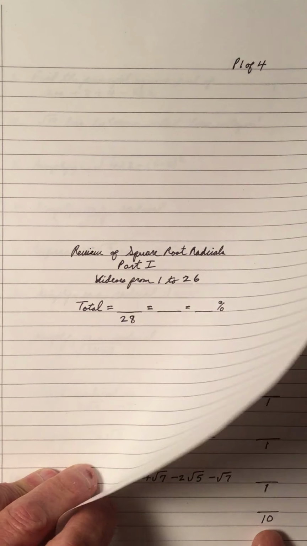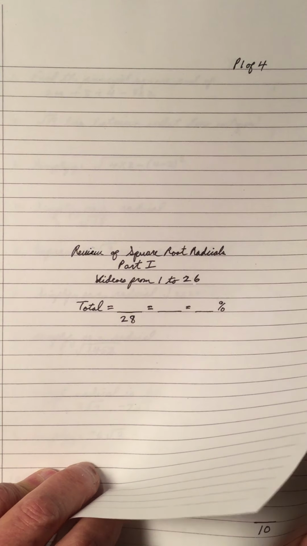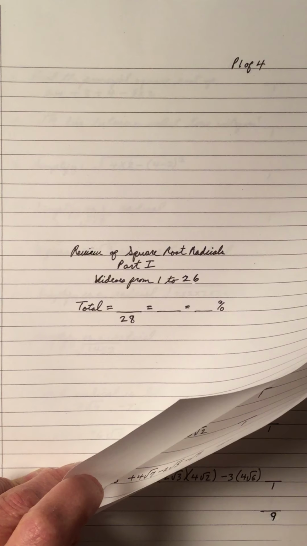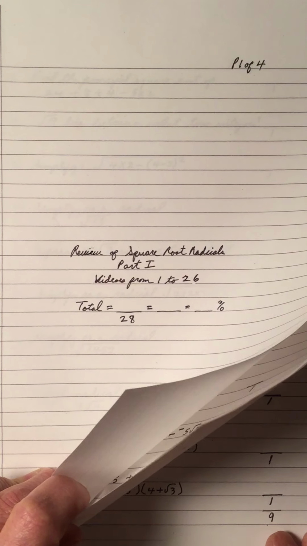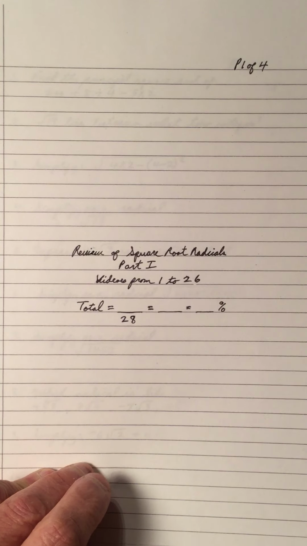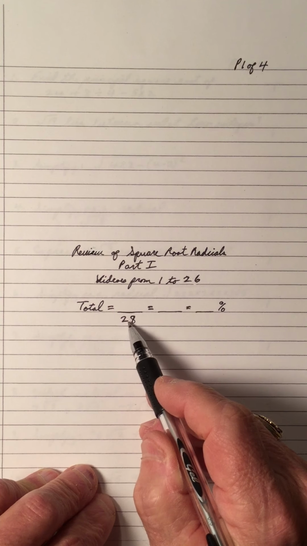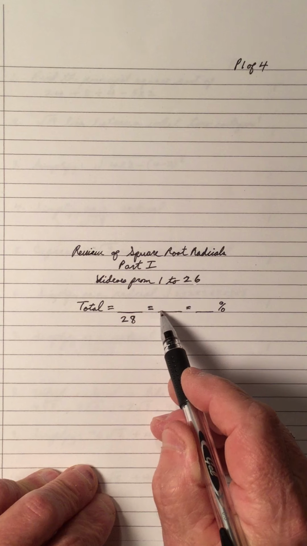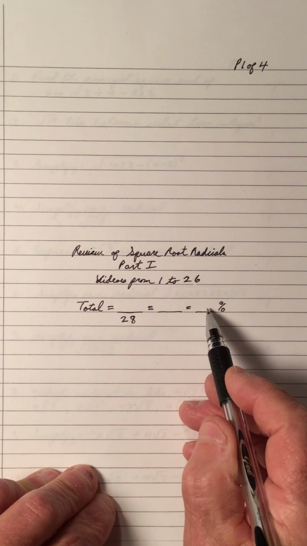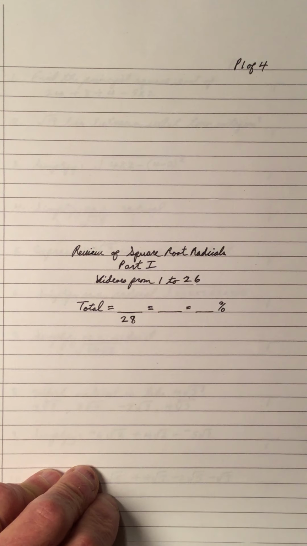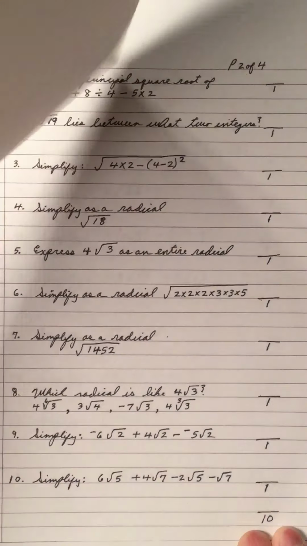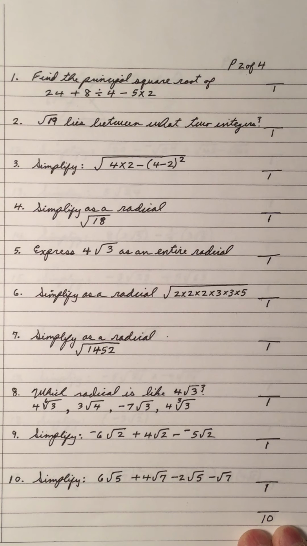As in this page is a 10. Next page is a 9 total. The next page has a 9 total, and you can total it all up to see what you get out of 28. Then you can divide your denominator into your numerator, change it to a decimal, move a decimal 2 places to the right to get a percentage, and see how well you know the unit on square root radicals.